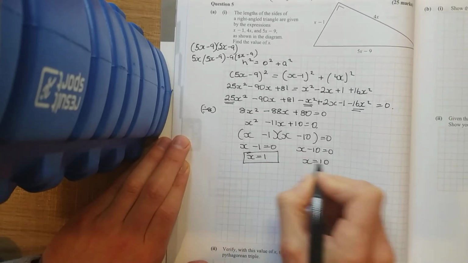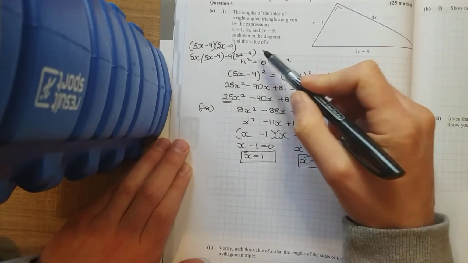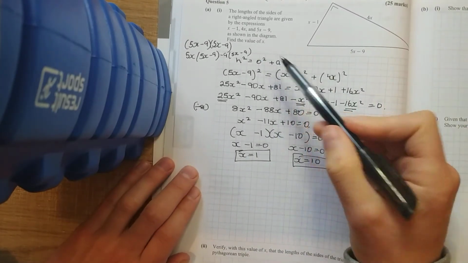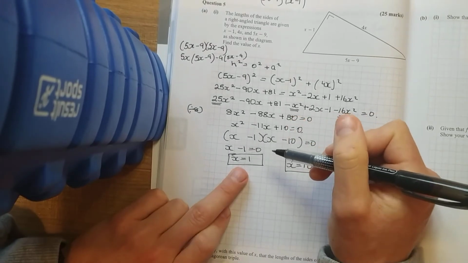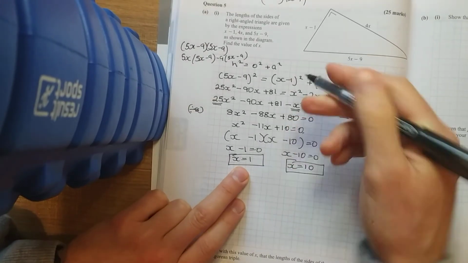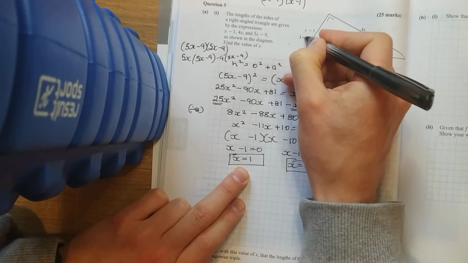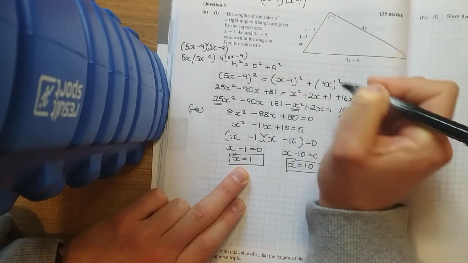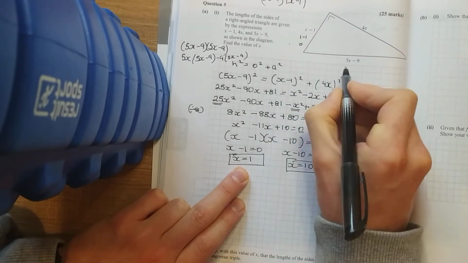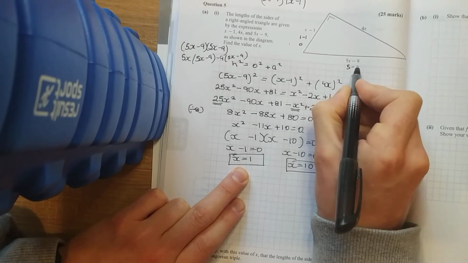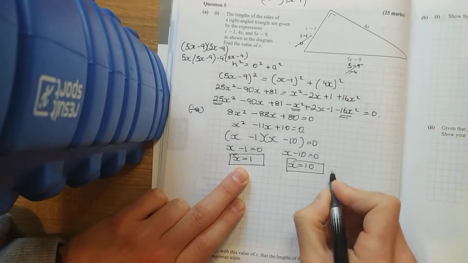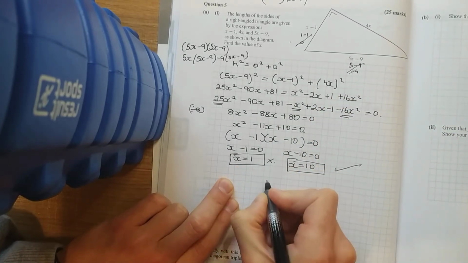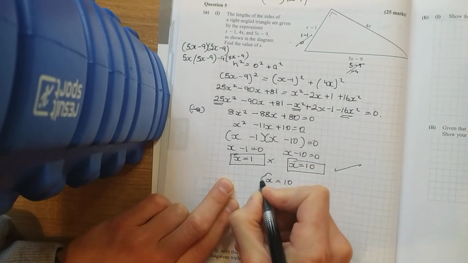So there's our two answers. Now how many answers did I ask for? Find the value of x. So there's only one value of x. Now if you start horsing in each of these values, it's obvious enough you cannot use this one. Because if you go 1 minus 1, you're left with 0. You can't have 0 as the length of a side. Also here, it's going to be 5 minus 9, which is minus 4. Doesn't work. So this is your only answer. This is the one you ignore.